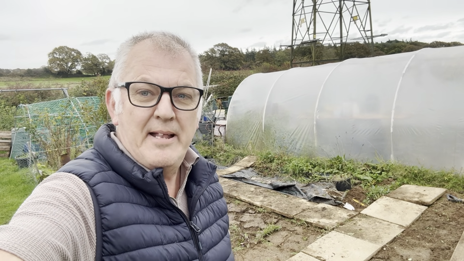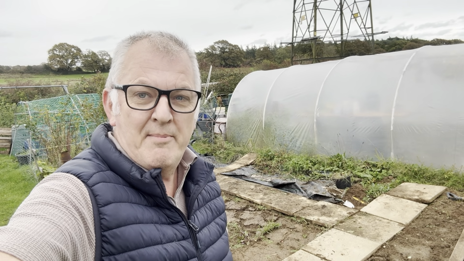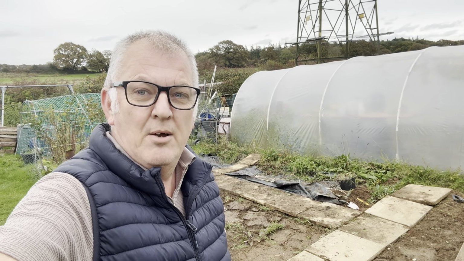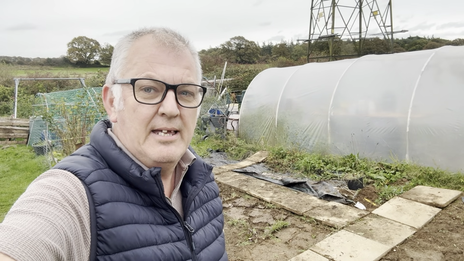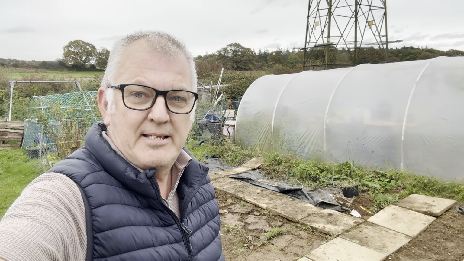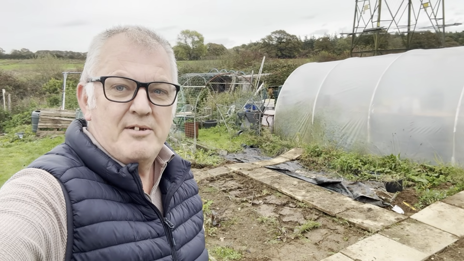So what do you think? Let me know in the comments. What do you think about my 4 bed system? One of them I might grow flowers, one for beans, and the other for root vegetables. But it's certainly given me some exercise for the day. What do you reckon?